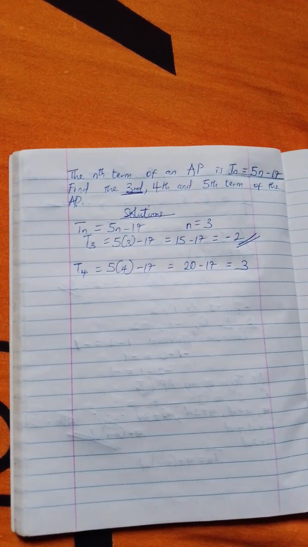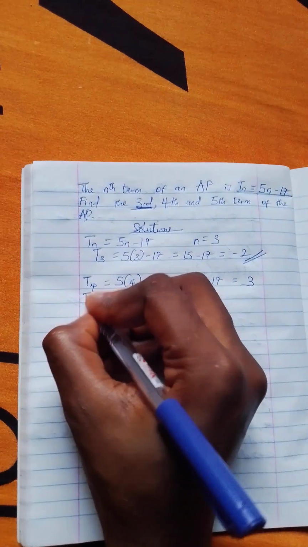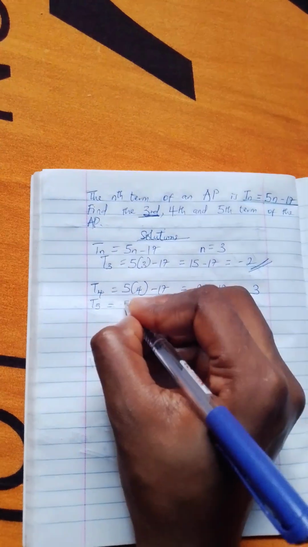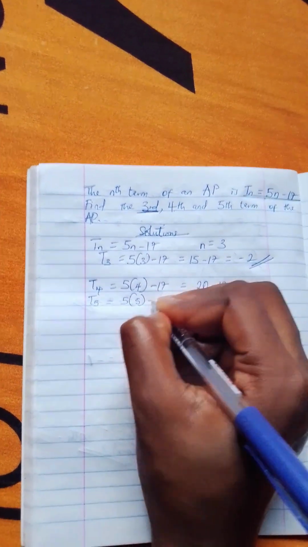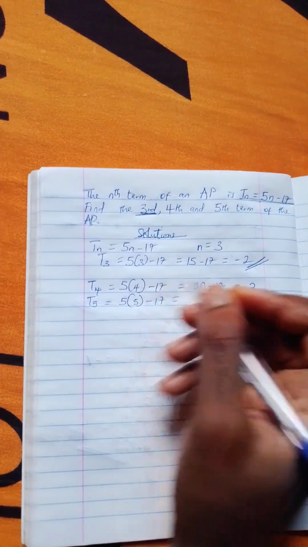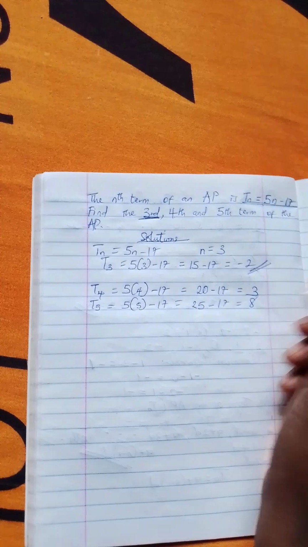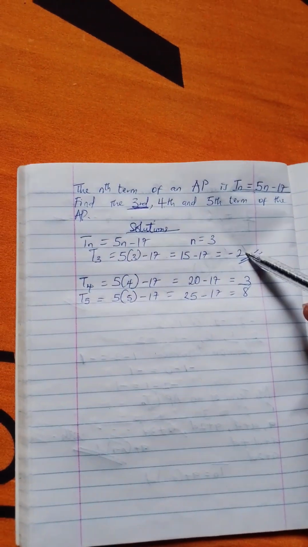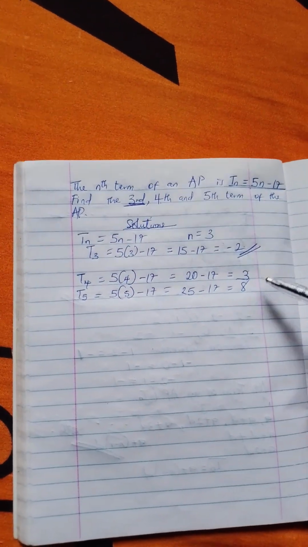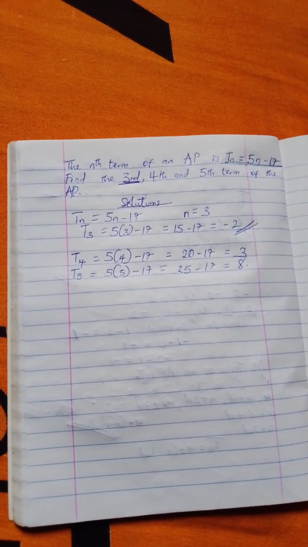Now for the last one, which is the fifth term, I'm going to be having that T5 is equal to 5 into 5 minus 17. 5 into 5 here is 25. 25 minus 17 is equal to 8. So this is my third term, this is my fourth term, and this is my fifth term. I hope you understood this question properly.